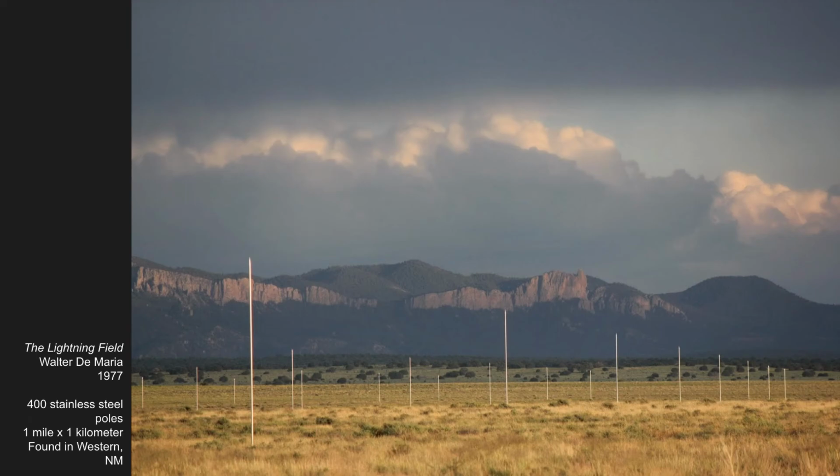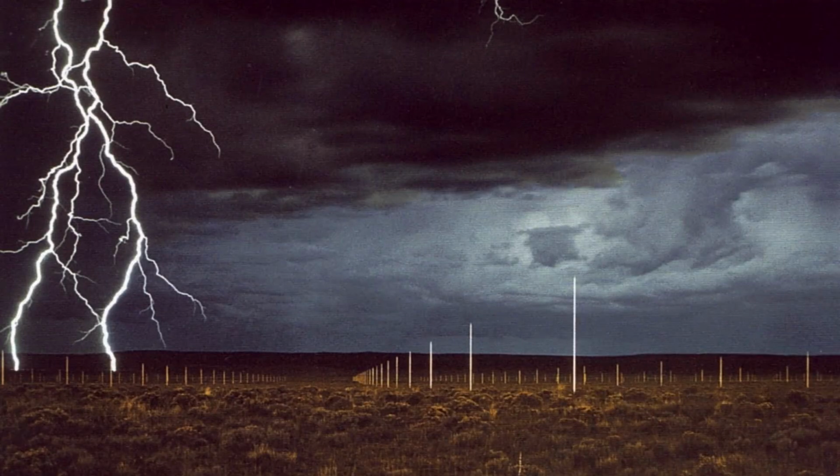So there's a cabin on this property, and to this day you can sign up to stay there. Again, you're by yourself, you're in the middle of nowhere, but you sign up to stay there and you hope for a lightning storm. And you might get one. So I think this is very cool, sort of capturing lightning.